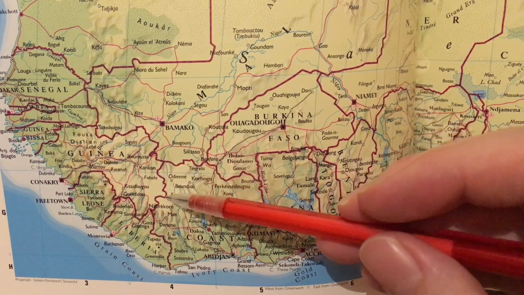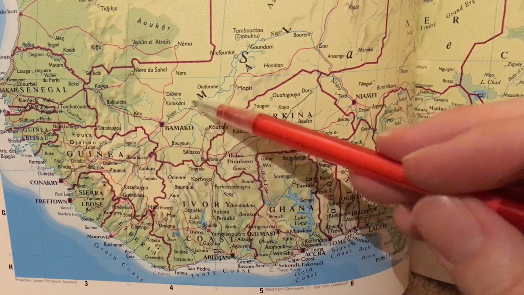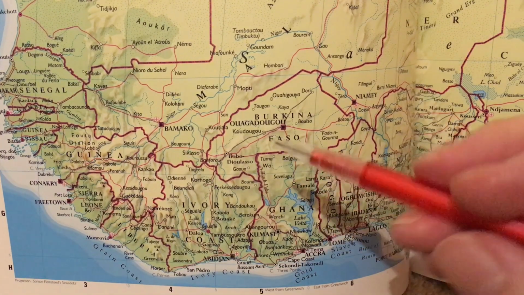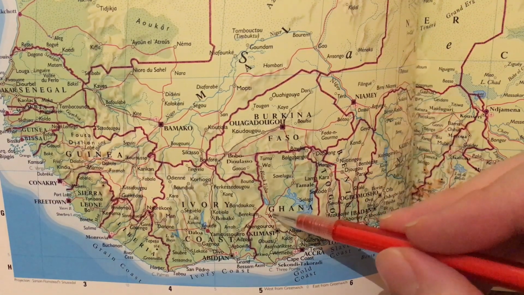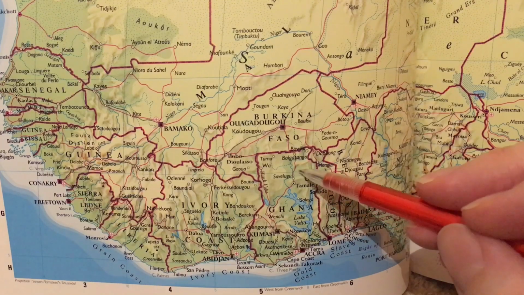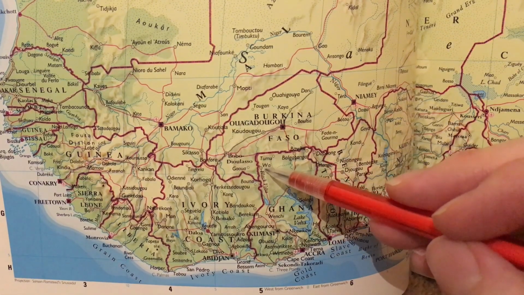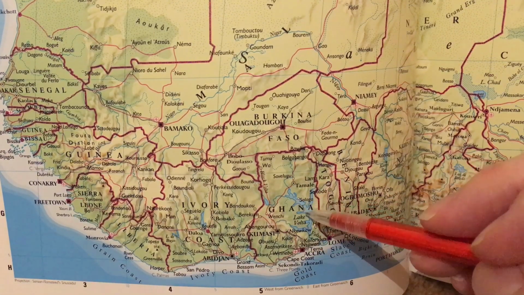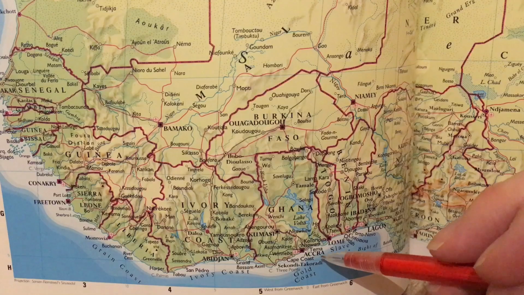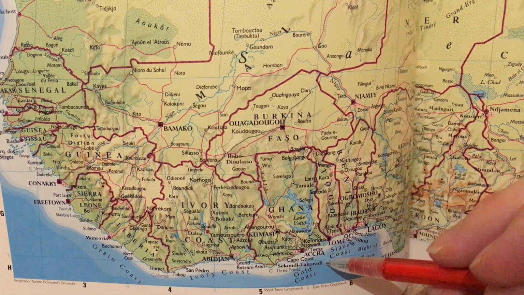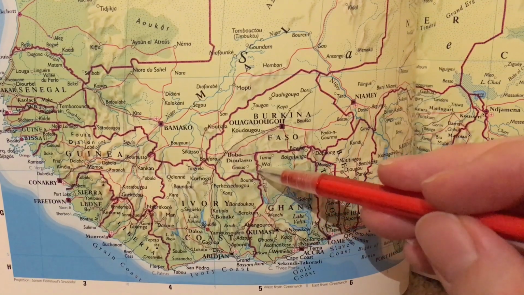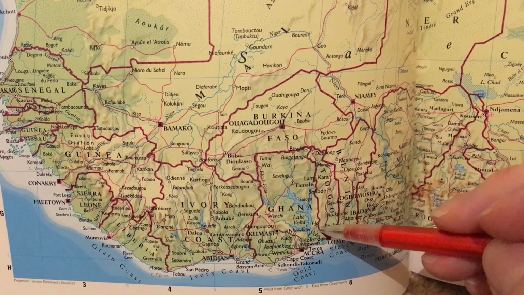So, Ivory Coast borders on Liberia, Guinea, Mali, Burkina Faso, and the next country along, the capital of which is Accra. And this is Ghana. Kumasi, Winneba, Tamale, Wa. Seems to have a lot of inland water compared to the others. Cape Coast, Sekondi, Takoradi, Samankese. All these names sound beautiful. Okay, so that's Ghana on the coast here.